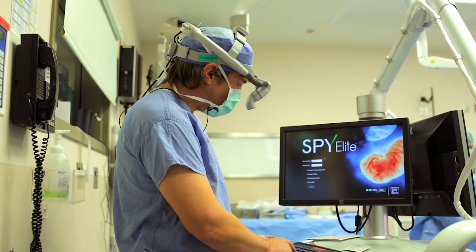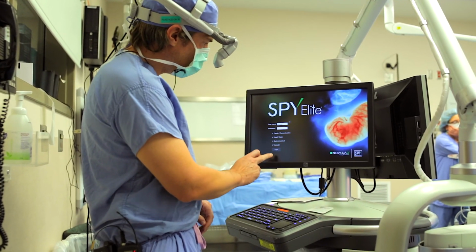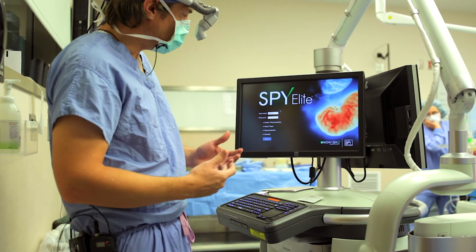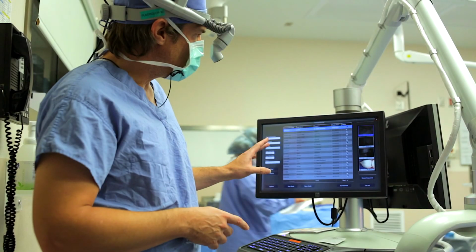Username is clinical, and that auto-populates. And then you're going to type in SPY for the password. And then type in just log in. This is the screen that you're going to see.